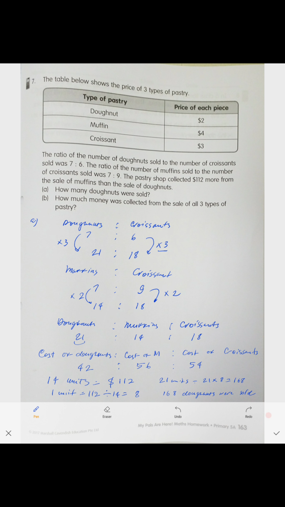So how many items for 1 unit, right? If we have 21 units of donuts, 1 unit of donuts is 8 donuts, and then the total is 168. 168 donuts were sold. All right, now I don't have place here to explain B, so I'm gonna do it like this, but you just continue on your page, right? B is gonna be short, I think.